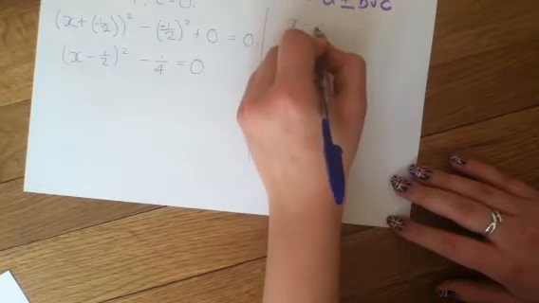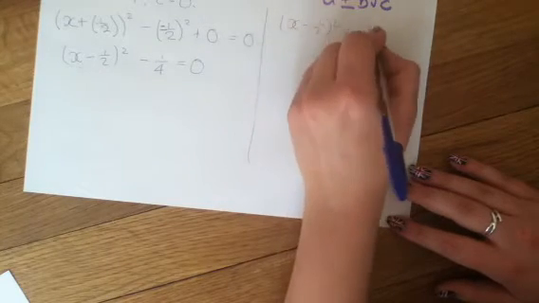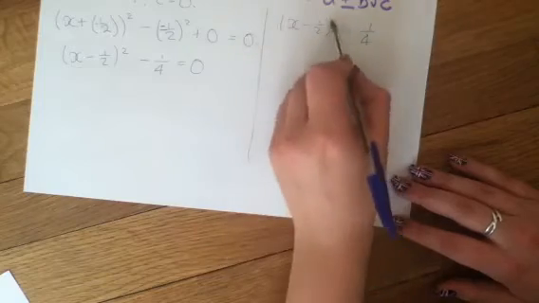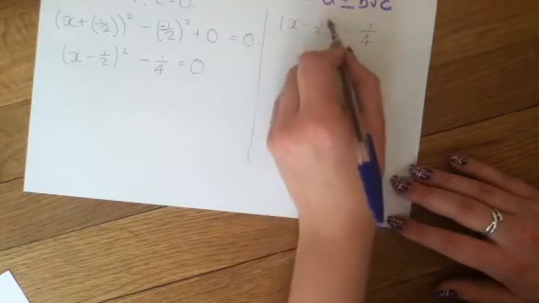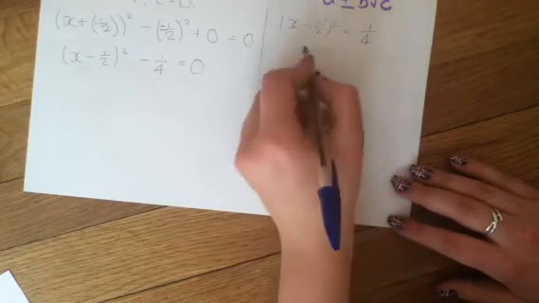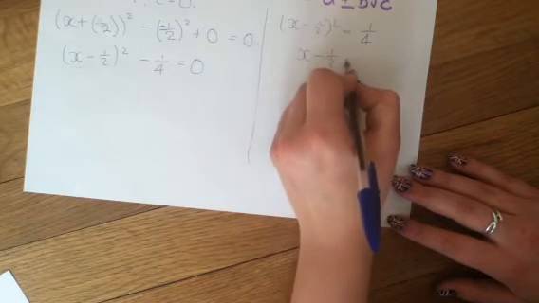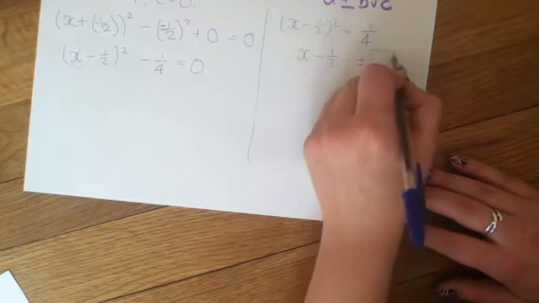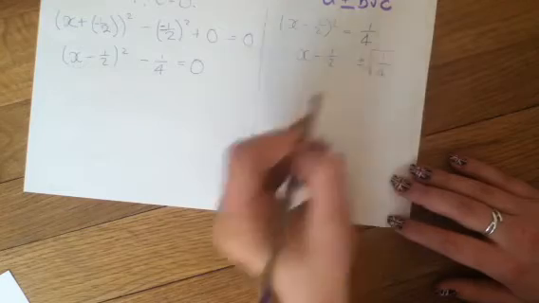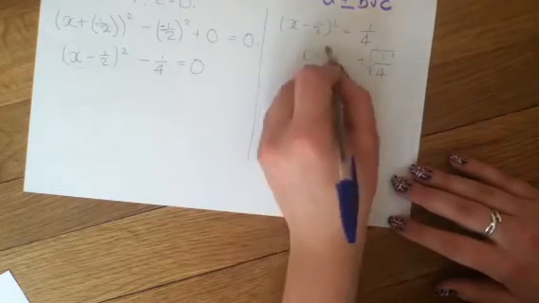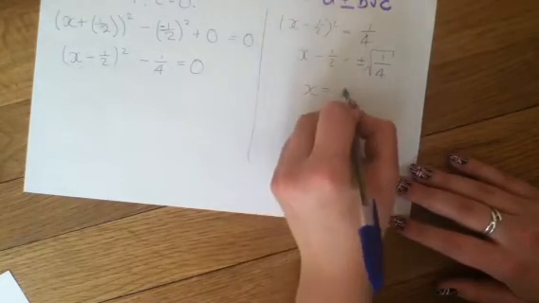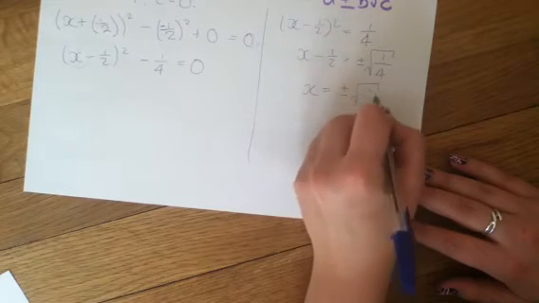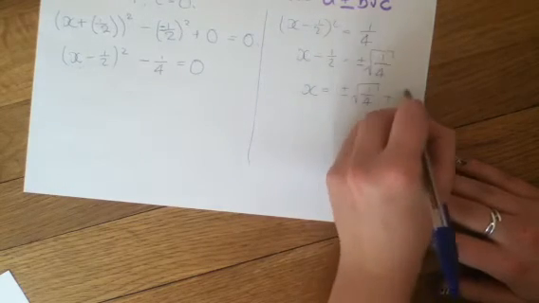So x minus a half squared is equal to 1/4. Again we can square root both sides, so we take away the square from here, and that's x minus a half plus or minus square root of 1/4. Don't forget that plus or minus. Again we can swing the half across, so x is equal to plus or minus root of a quarter plus 1/2.